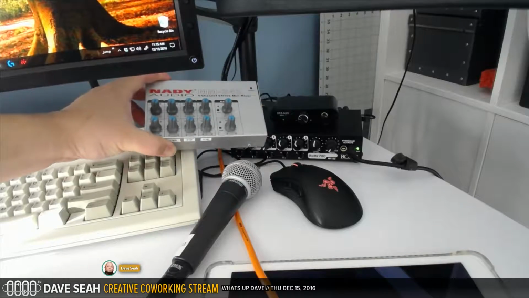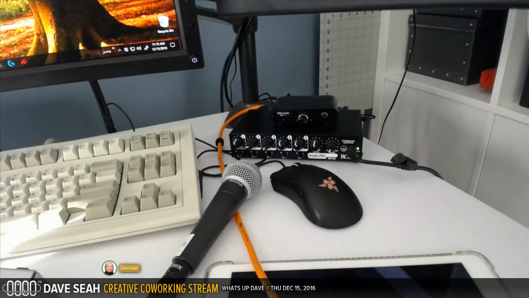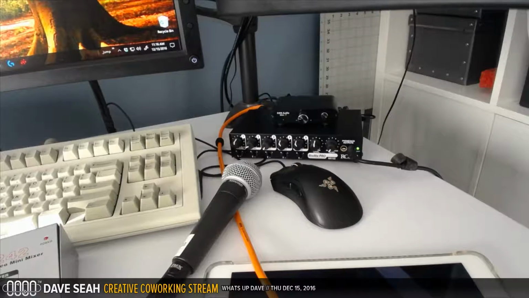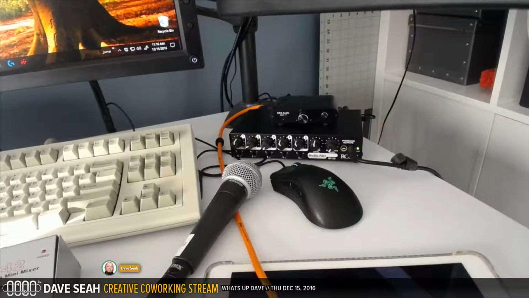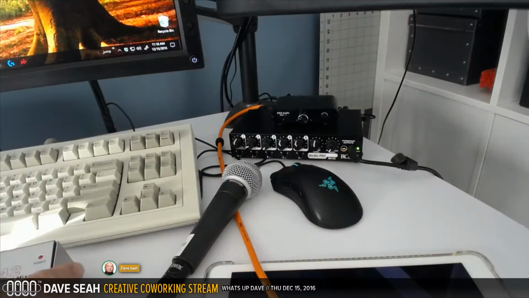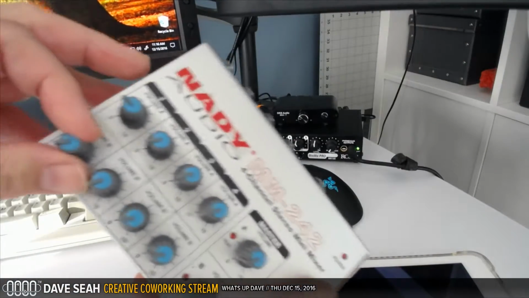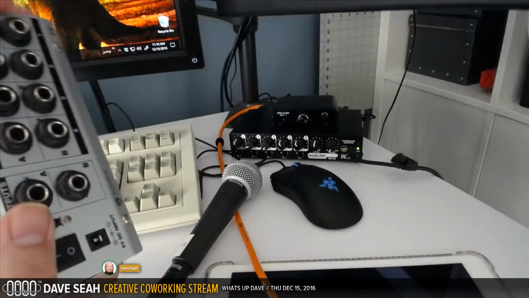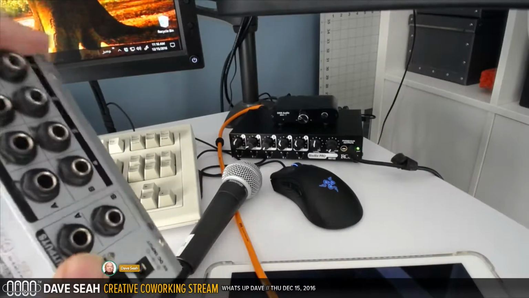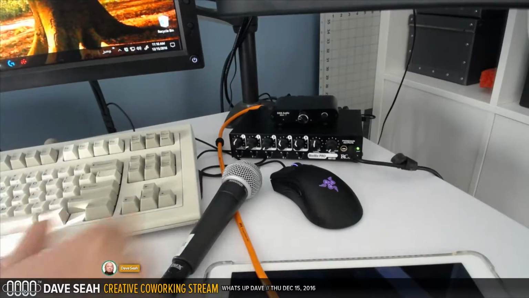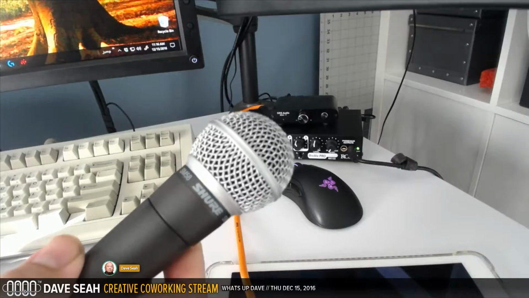The MiniMix Mark II that I got before had some issues with the headphone output. What this has over this is I don't have to adjust these individual potentiometers to balance things anymore, which sucked. It has the same number of inputs, 4 of them, but it also has a microphone input, which is why I plugged this thing into it.